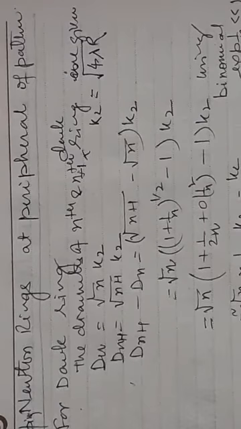Taking the limit on both sides, n tending to infinity, Dn plus 1 minus Dn equals limit n tends to infinity k2 upon 2 under root n.